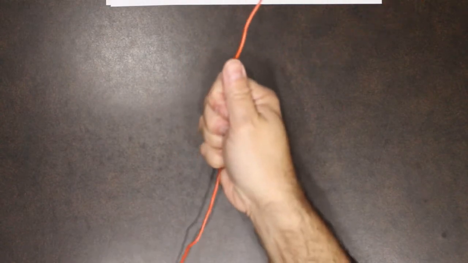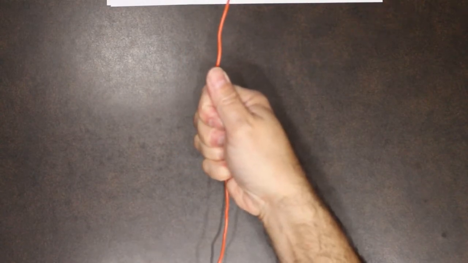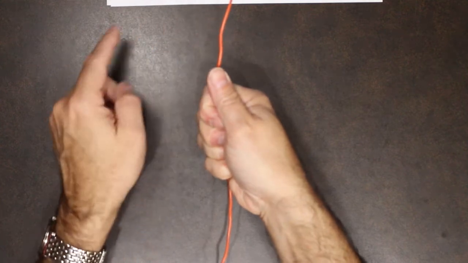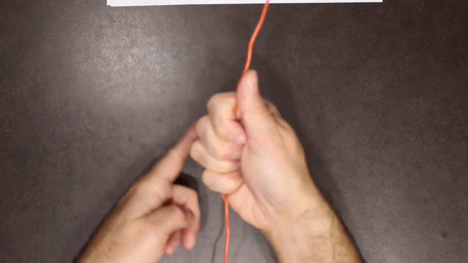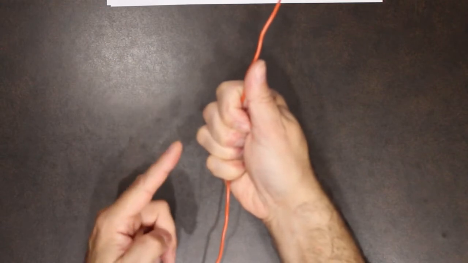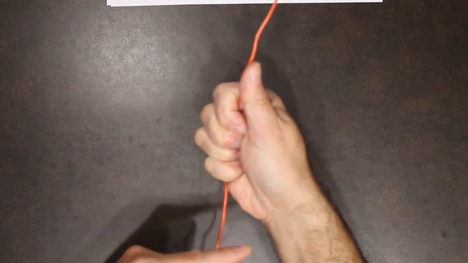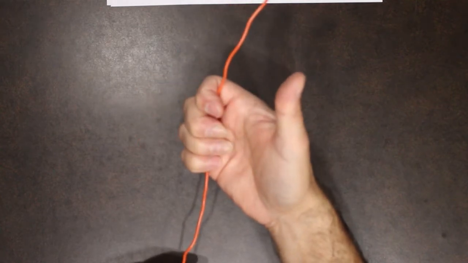So far we've got two right-hand rules. We've got the right-hand rule for conductors, which states that if you put conventional current through a conductor and point your thumb in the direction of conventional current flow, the magnetic lines of force will wrap around that conductor in the direction of your fingers.